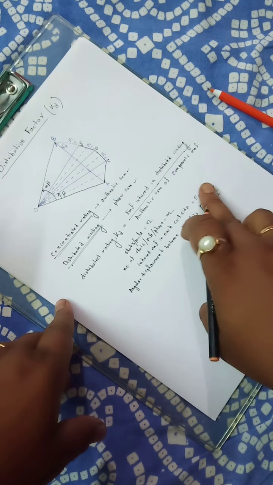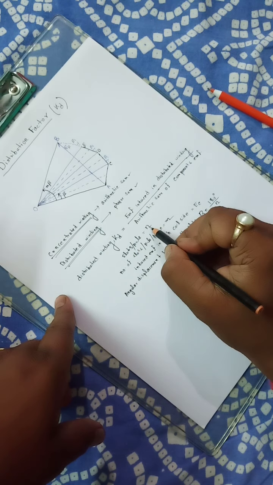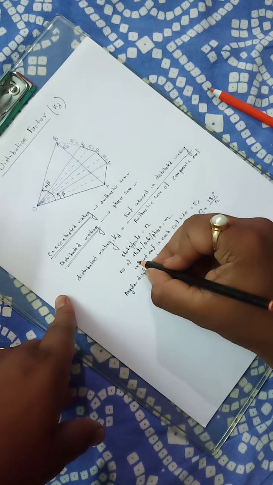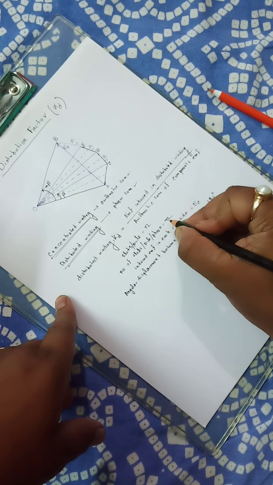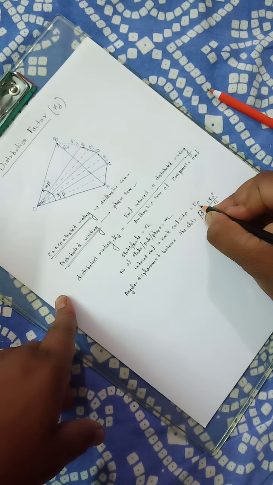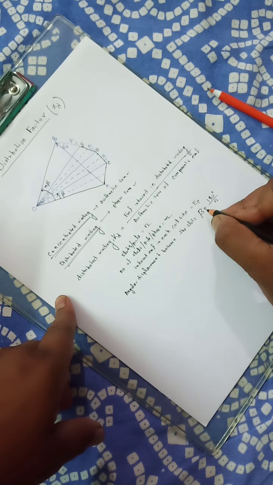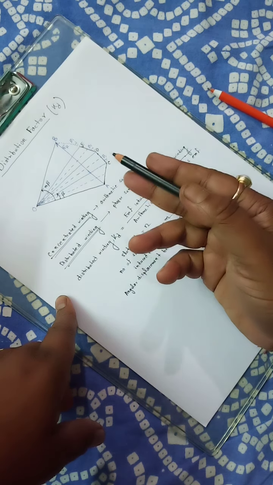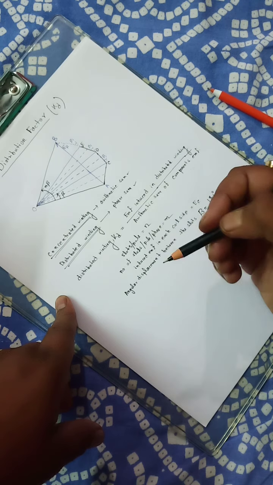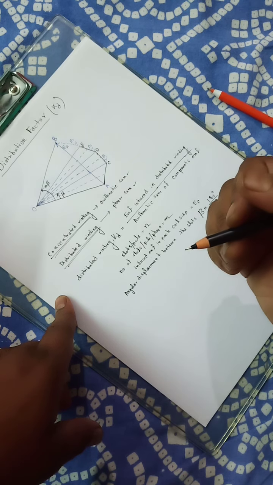Now, after considering those things: slots per pole is n, number of slots is T, slots per pole per phase is m, induced EMF in each coil side is EC, and angular displacement between the slots is beta. Now coming to the diagram, we are going to understand how to deal with these things.